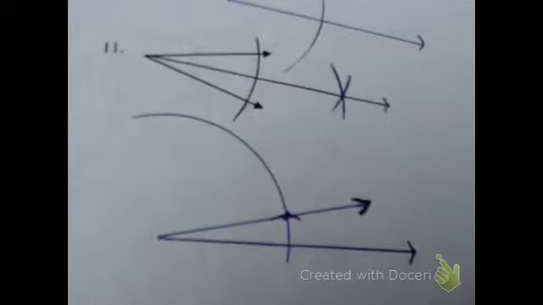Moving down to 11, same sort of steps. So I need to bisect my angle first. It takes those arcs, draw a line through. And once you have that, you're going to have a fairly small angle here. And so you need to be a little bit careful. Draw a ray down.